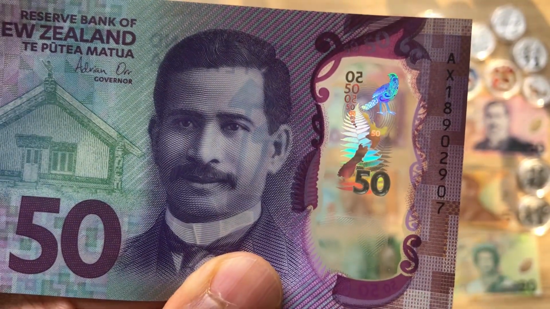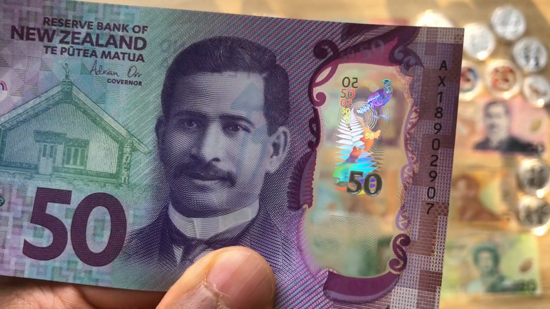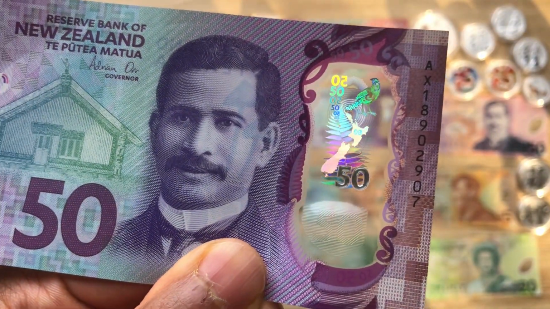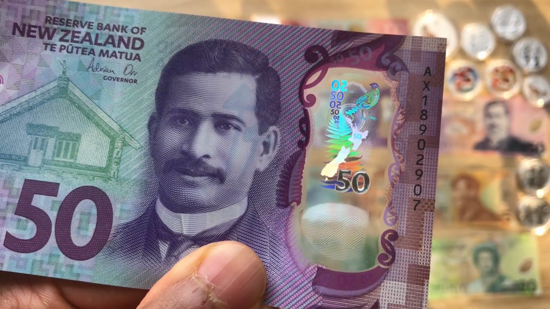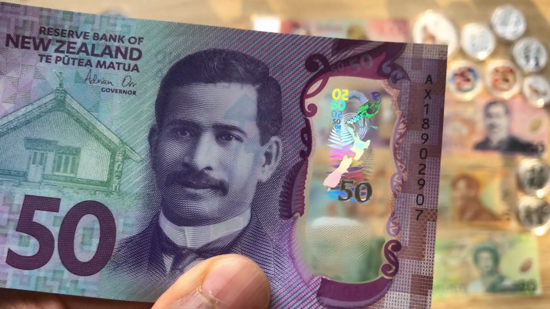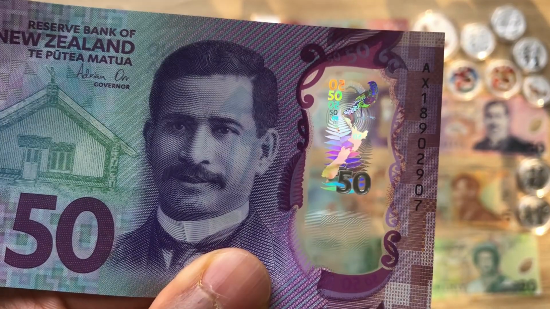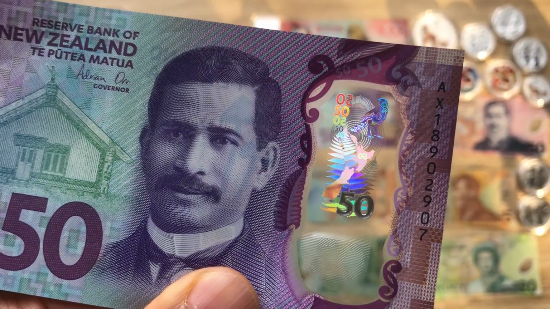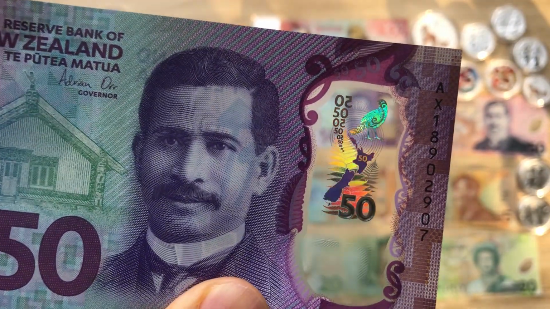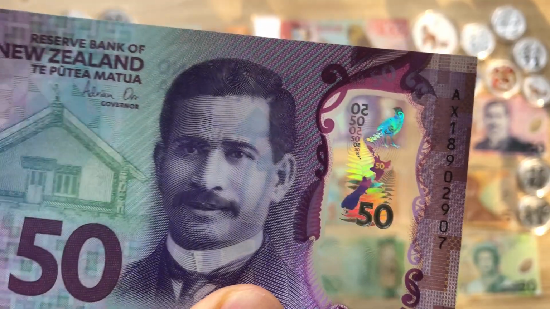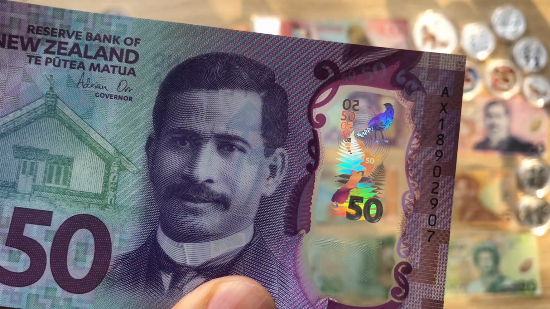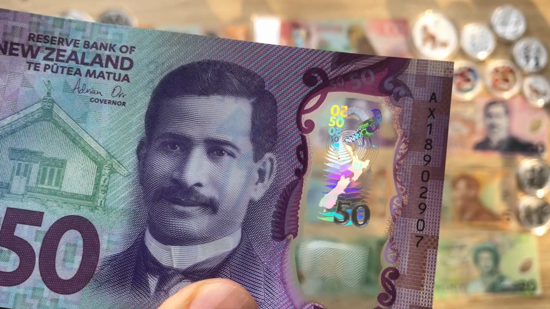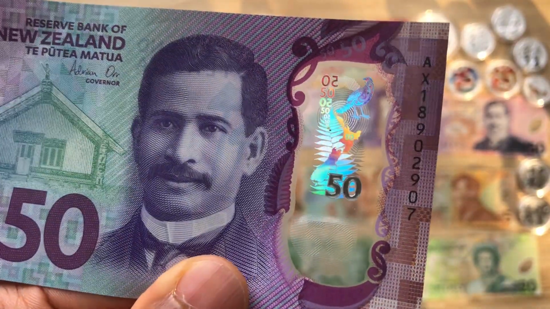Also, we have the map of New Zealand. The map of New Zealand has bright colors when you tilt it. And there is also a security feature called the reversal numeral. So when we tilt the note, inside the map of New Zealand, we can also see the numbers flipping around, 0550. Incredible. And also we have two silver ferns, a big one in behind the map of New Zealand. Their colors do change as well, they shine when you put the light on it.